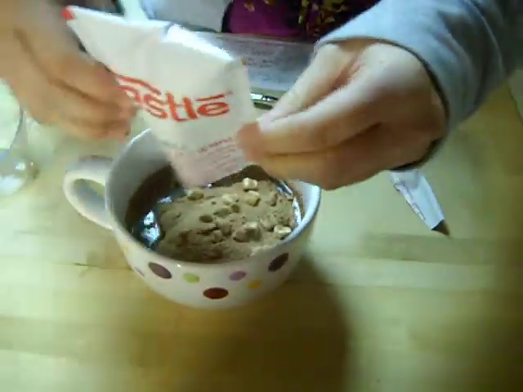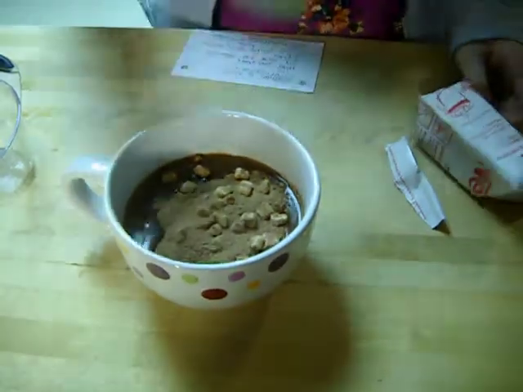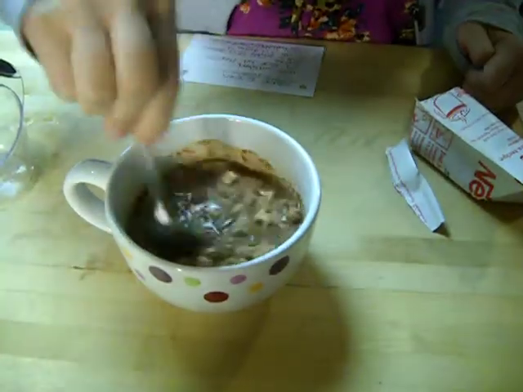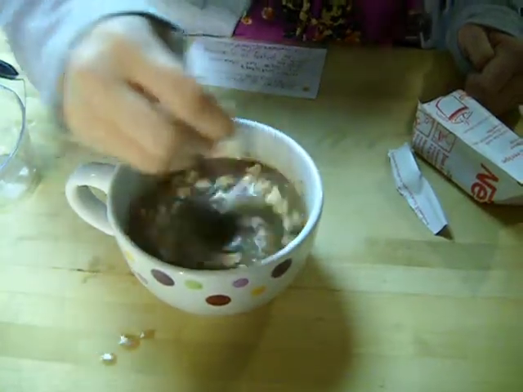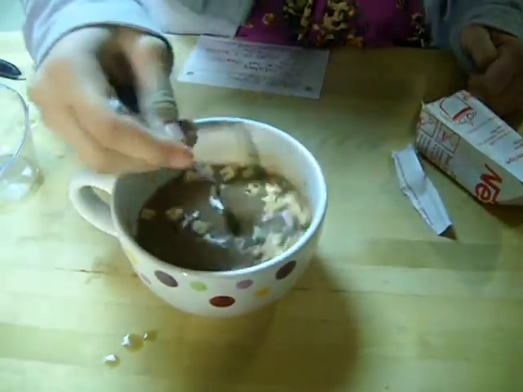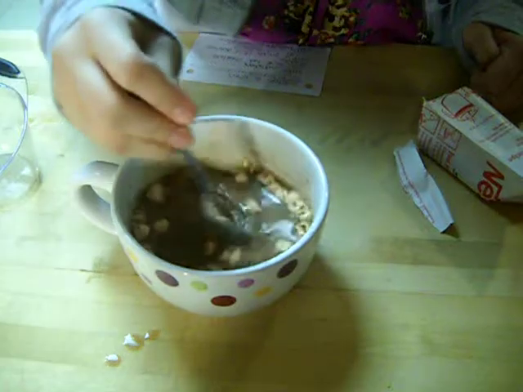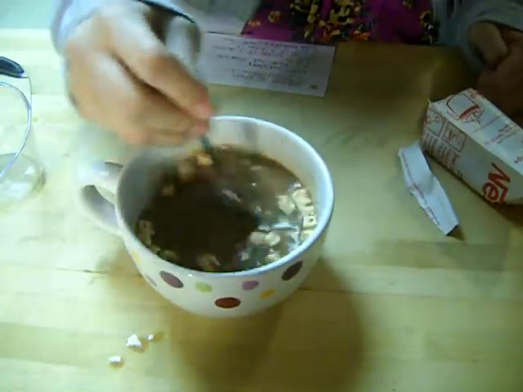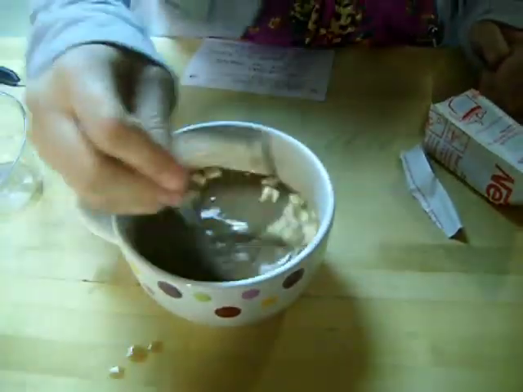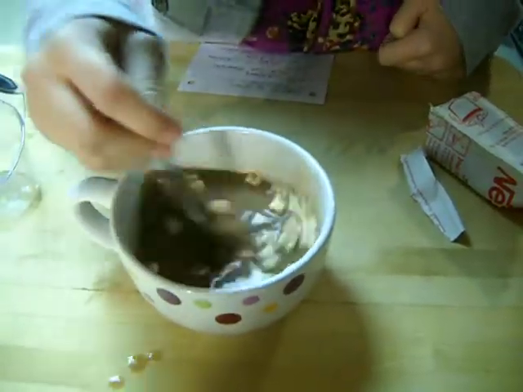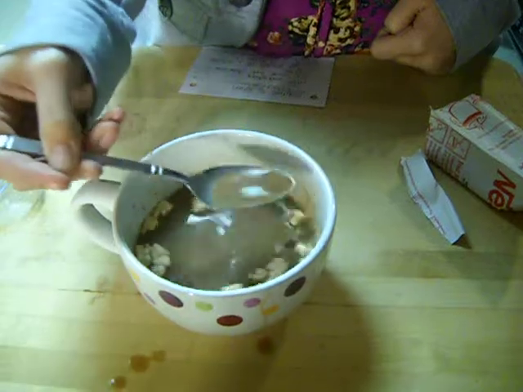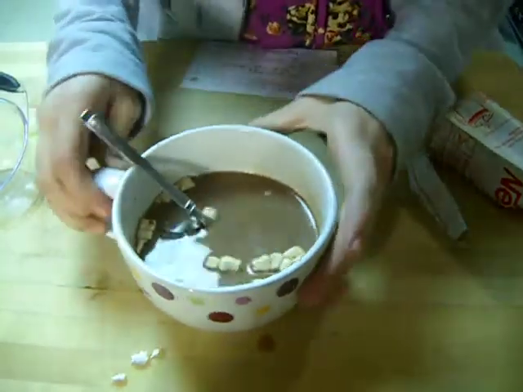Now there are marshmallows in this mix, and the marshmallows are not soluble, which means that they won't dissolve. So you can see clumps of marshmallows in here because they can't dissolve, but you can't see the water because the hot chocolate dissolved into it. And it's just a liquid now.